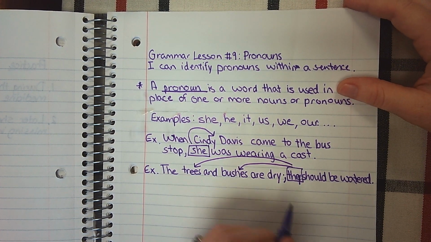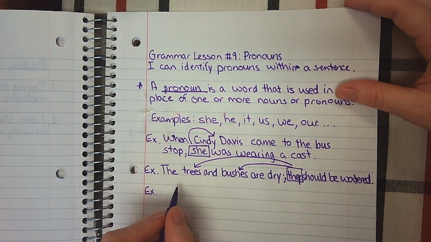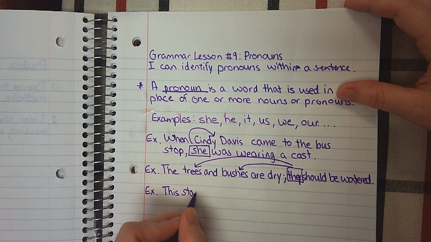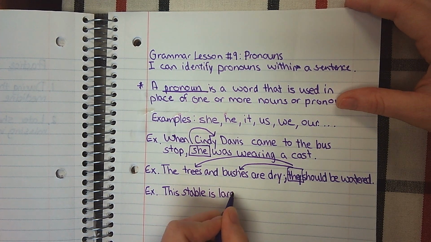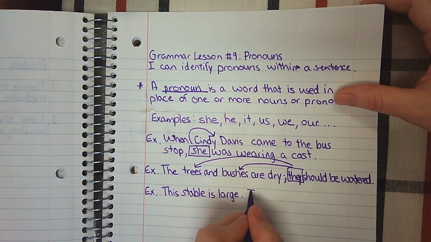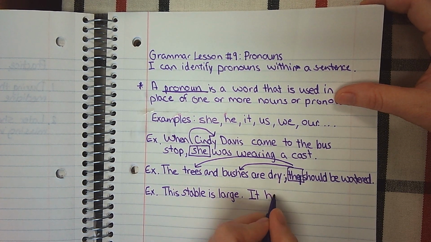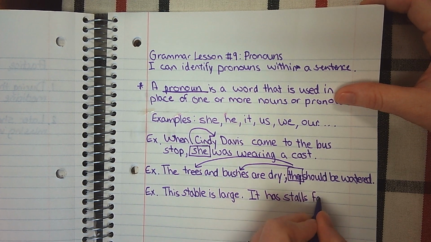Okay. Here's another example. This stable is large. It has stalls for many horses.